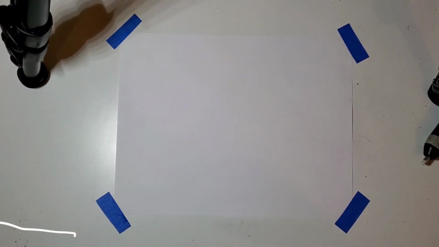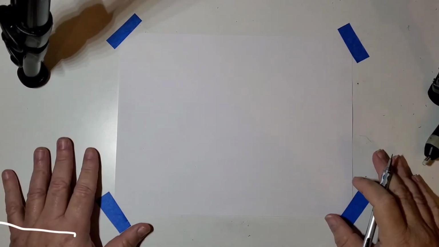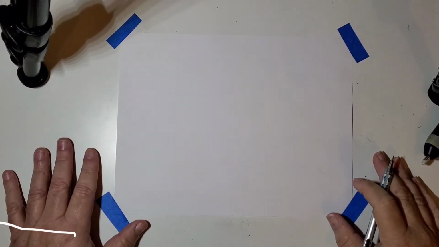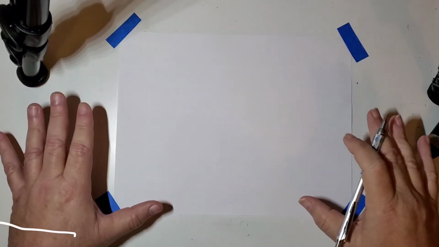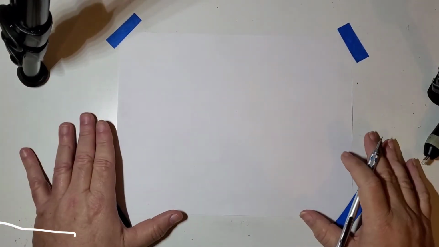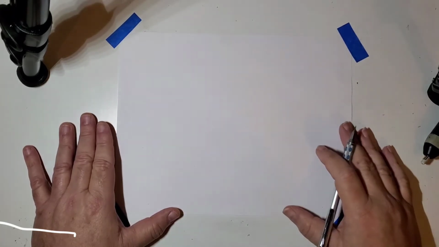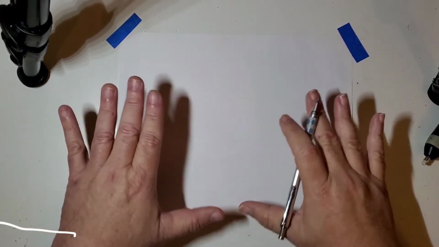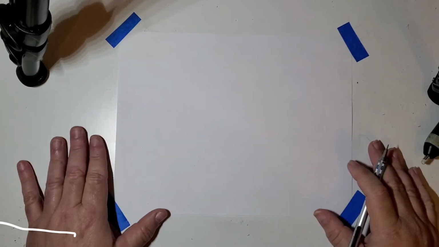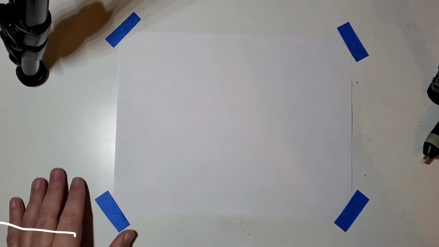What I'm going to talk to you about today is drawing in perspective. And I hope the lighting is okay. It's pretty much the best I can get at the moment, but you should be able to see it just fine. I'm looking at my hands. It seems like we'll still be able to see what gets drawn on the paper really well.